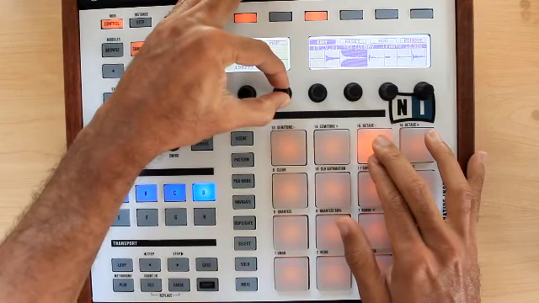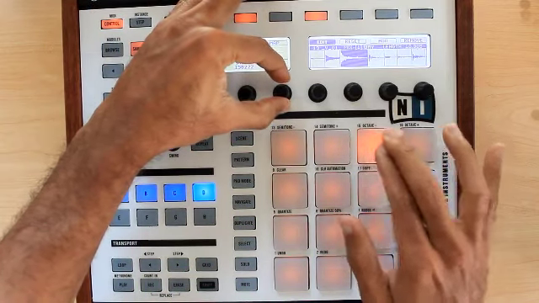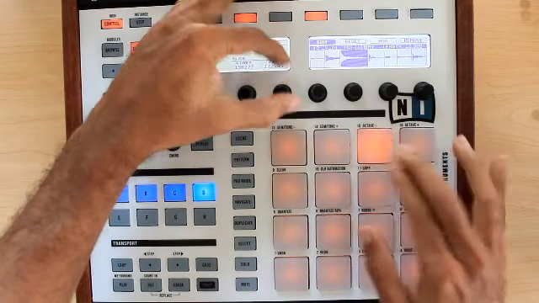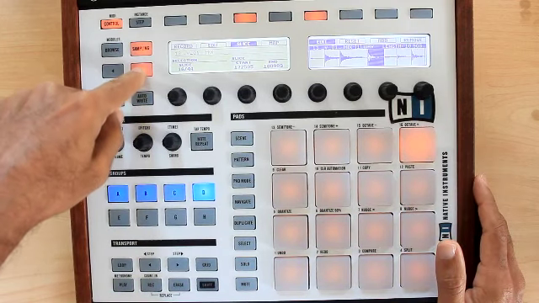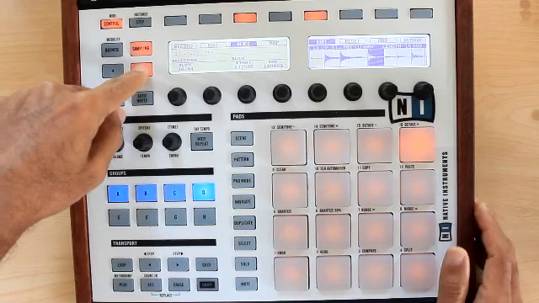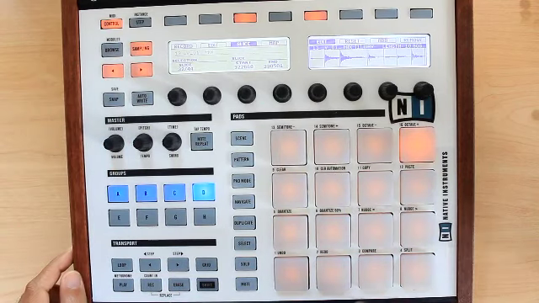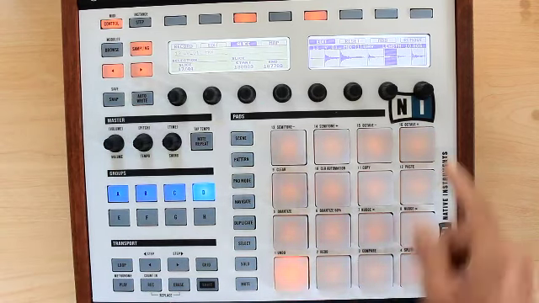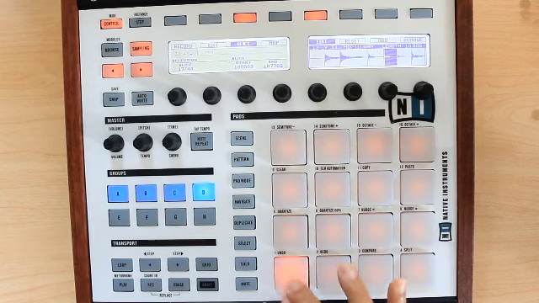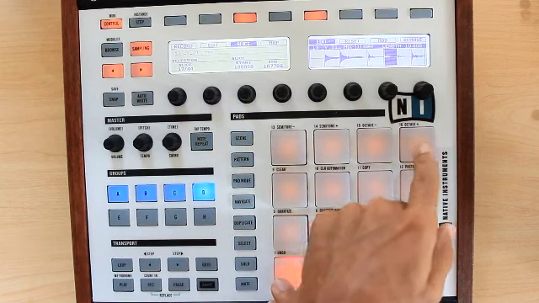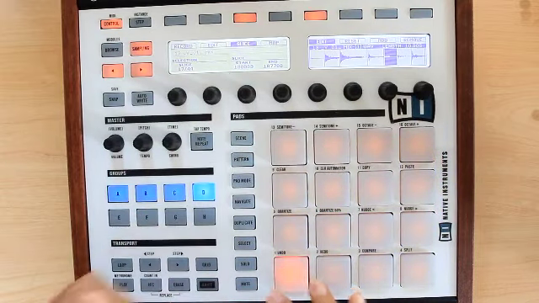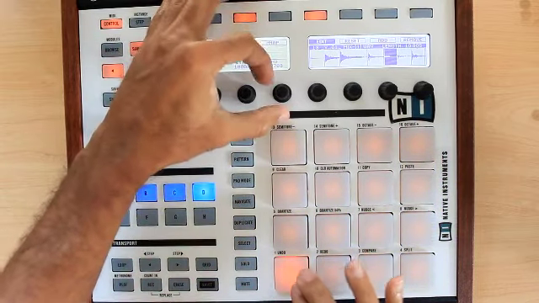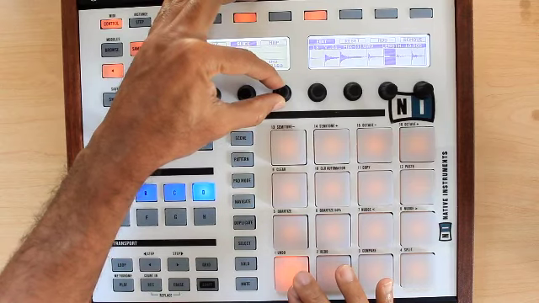Alright, let's adjust that one a little bit. Once you get to this point where you're at the end of your pad, you want to look over here and click this arrow right here, which is going to take you to the next screen. Then you want to go back down to the bottom, and that's going to put you at the next pad after that one. So what you're doing is kind of going up an octave. So let's go ahead and adjust this one.